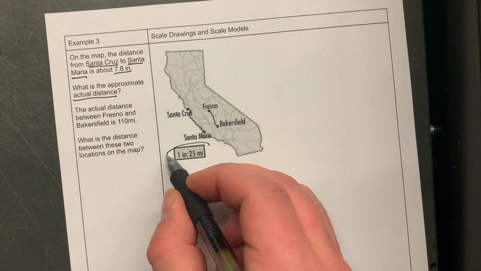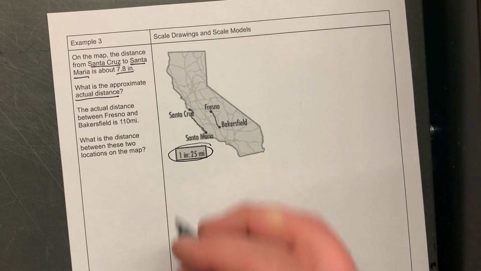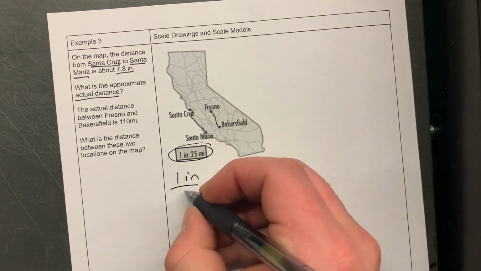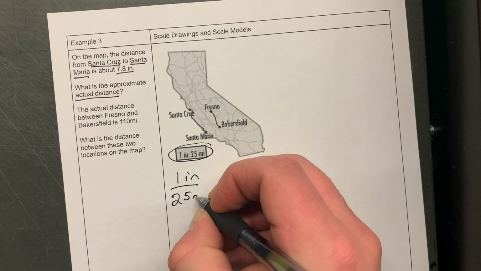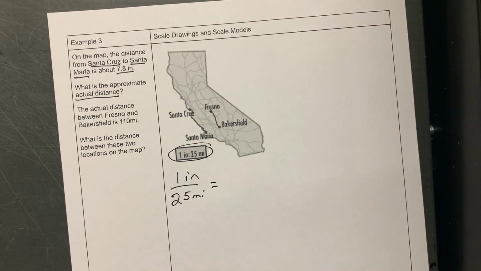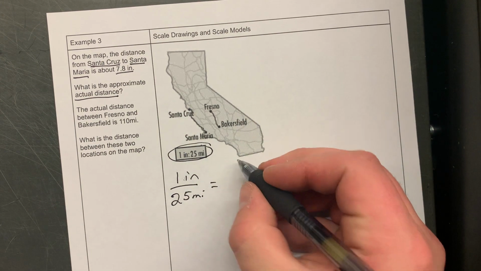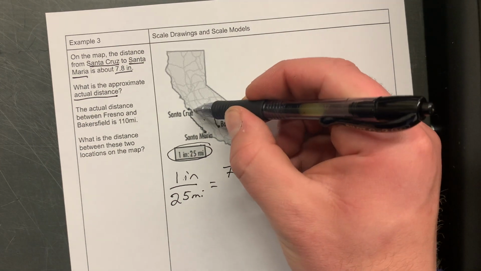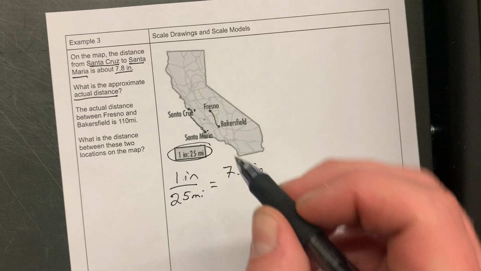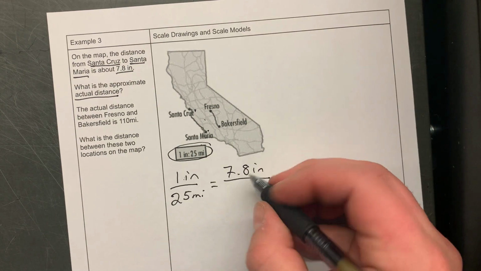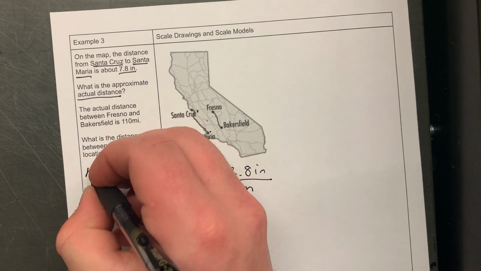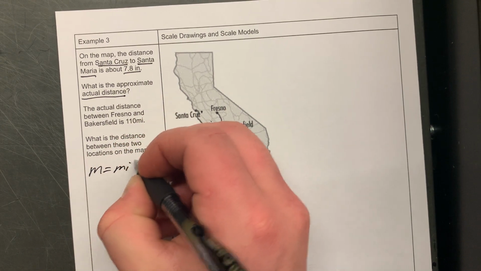I have here a ratio already in place of 1 inch is equal to 25 miles. Now I know that I have 7.8 inches between Santa Cruz and Santa Maria. What I don't know is how many actual miles there are there. So let's have m equal our miles.